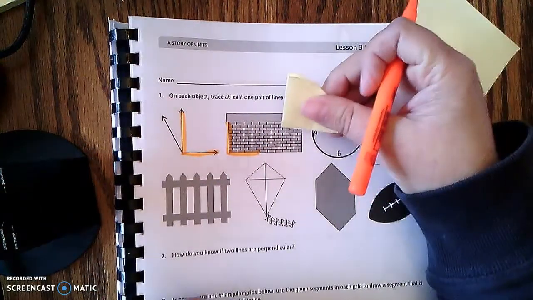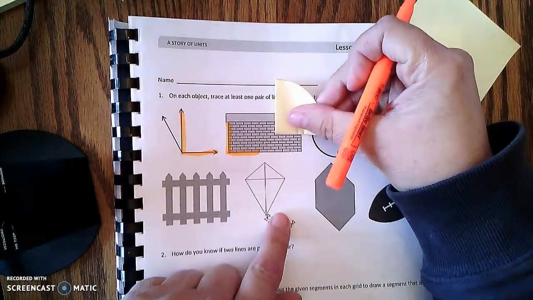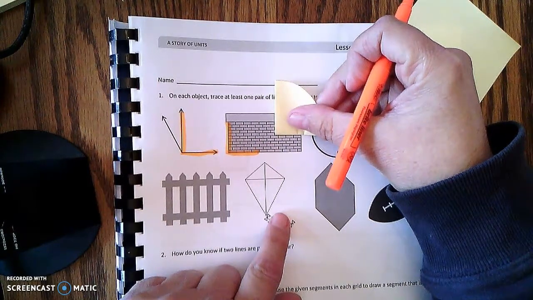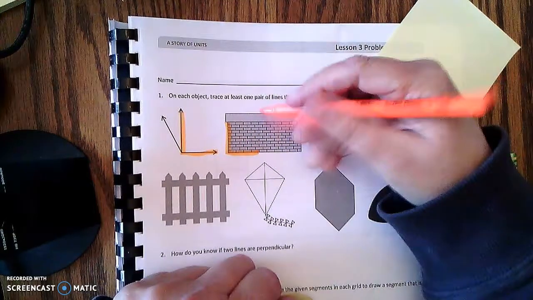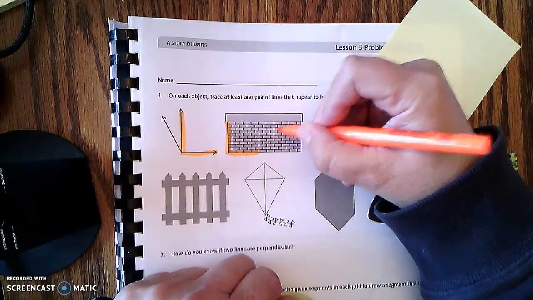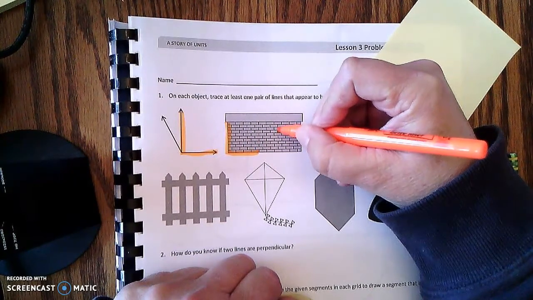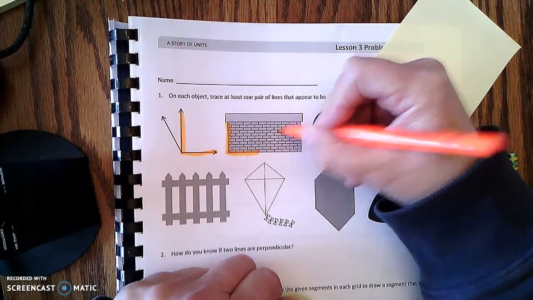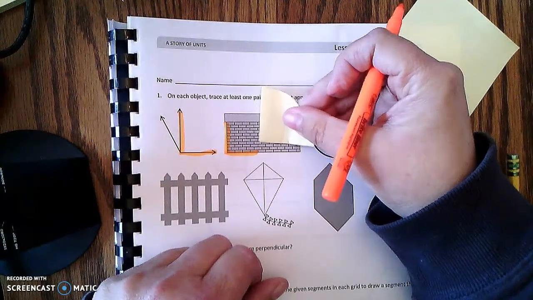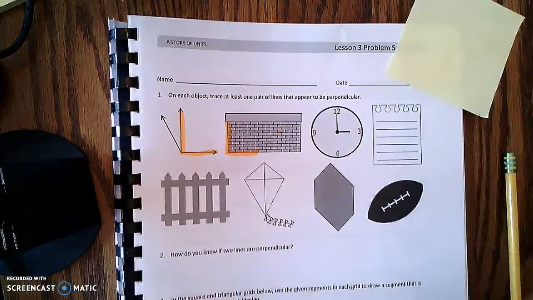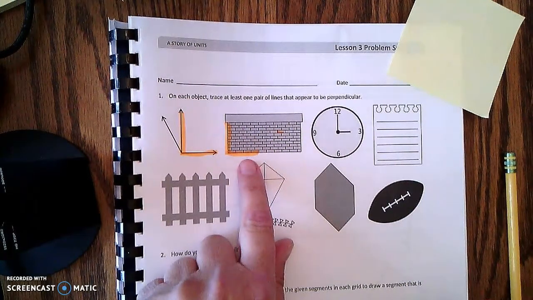And then I'm going to look at this little brick in here, and I see that that little line is perpendicular to the longer line in the brick. So I'm going to carefully take this and mark it like this. Because I know that one is perpendicular, I can look and check all the others. That would take a long time. All right, so I've got 2 for there.